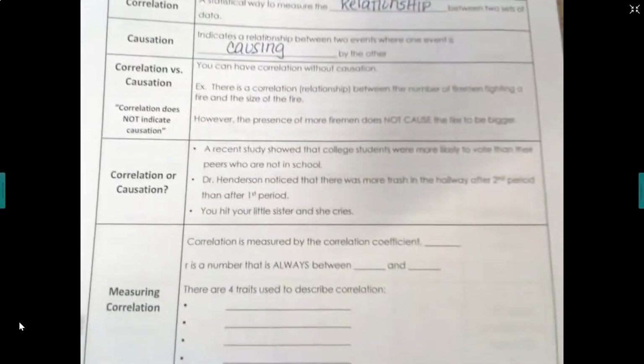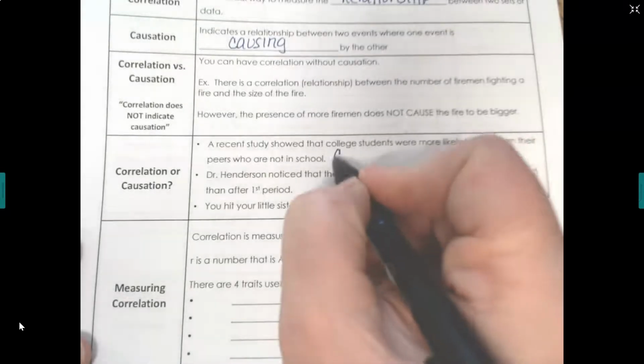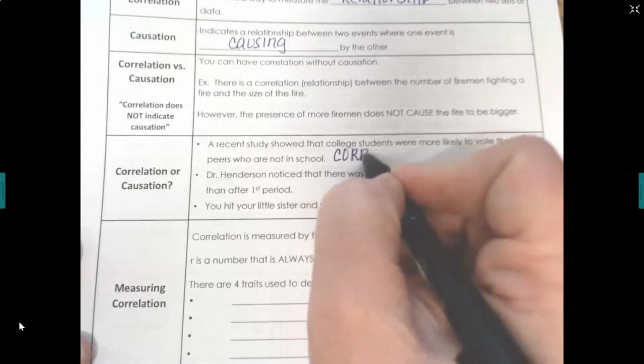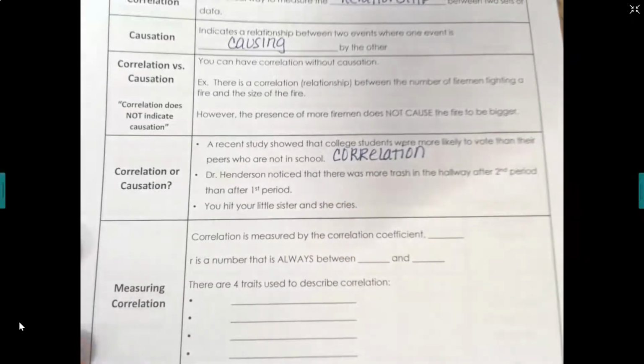So let's try a couple of examples and see how we do. A recent study showed that college students were more likely to vote than their peers who are not in school. So is being in college causing the people to vote? That means if you're in college, you have to vote, and if you're not in college, you're not. It doesn't cause it, but it is correlated. Okay, let's try it again.